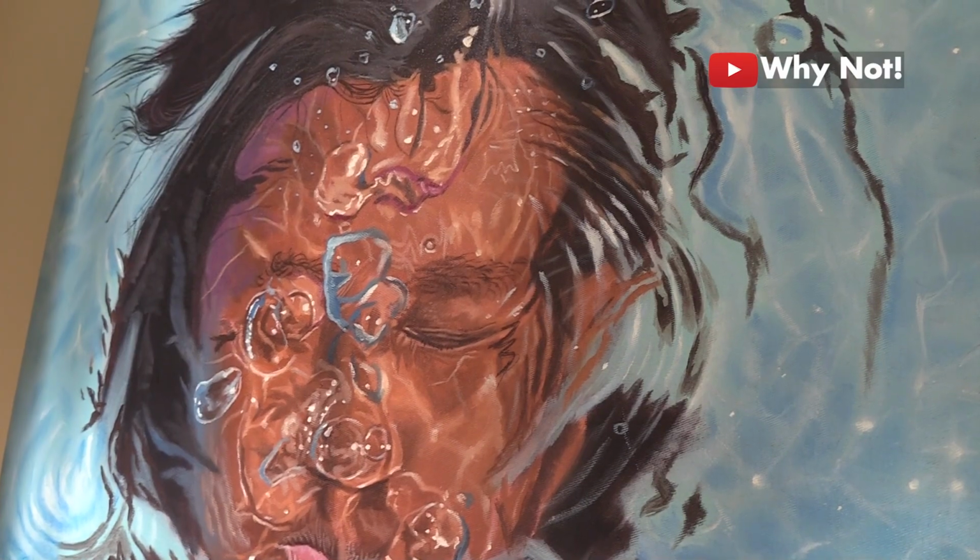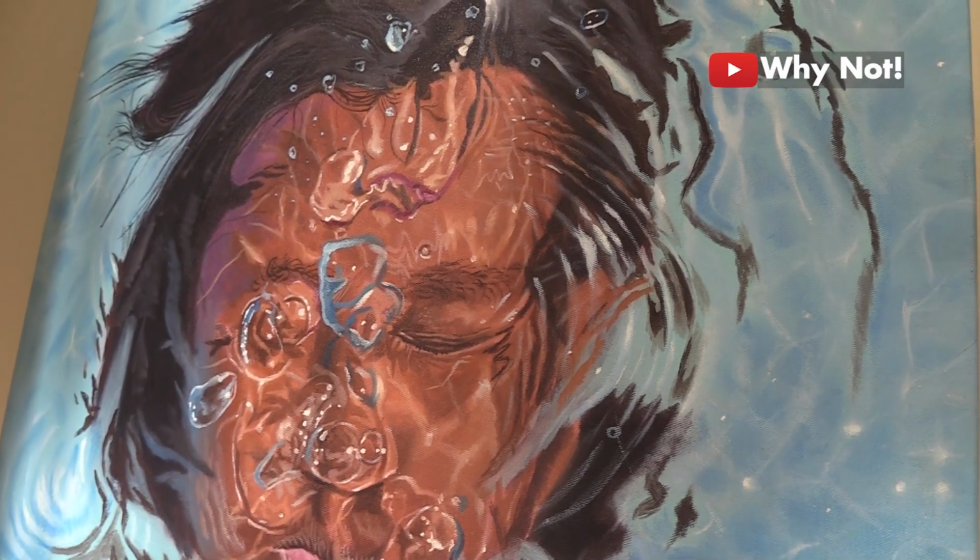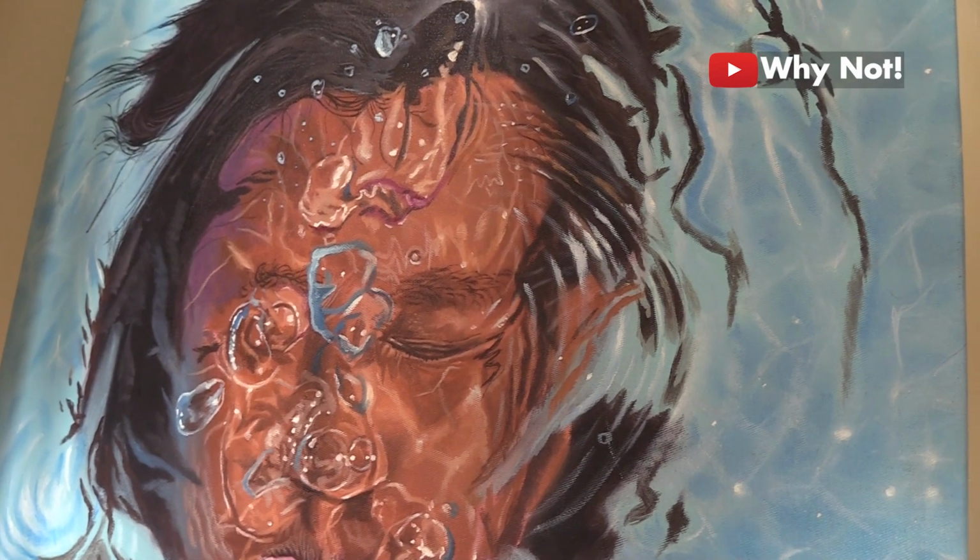Art is a very, very interesting career, very interesting industry. It takes a lot of effort and patience to actually get to a point where you are known at a global stage. This type of technique is called hyperrealism.